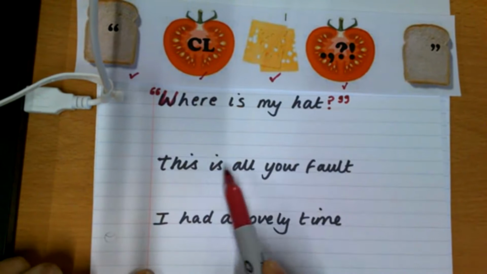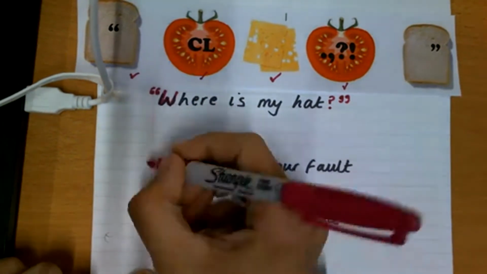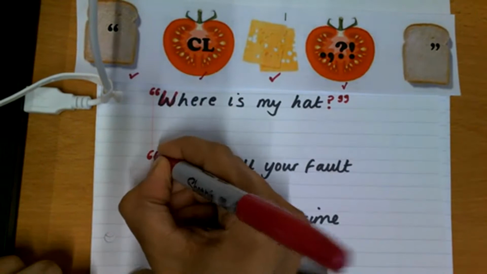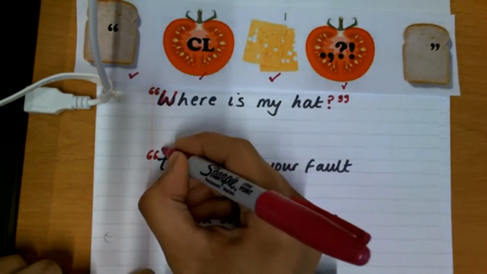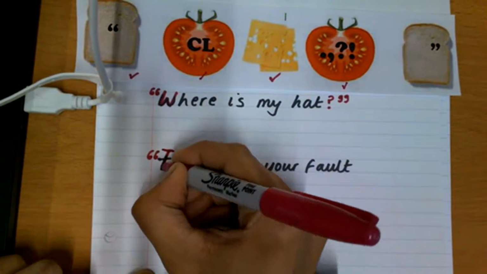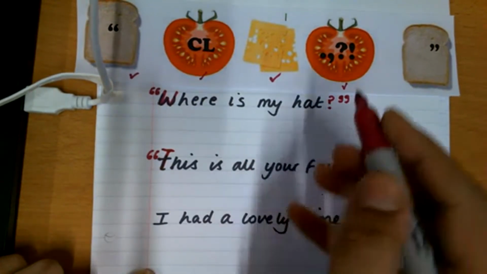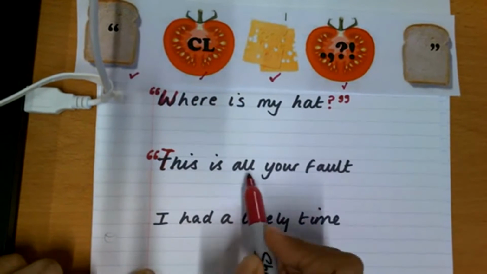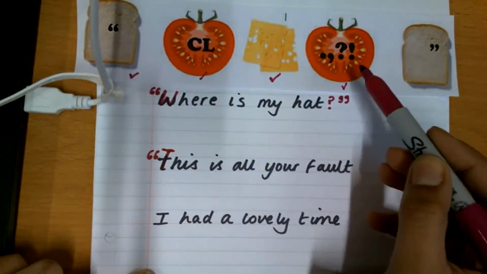Second sentence, this is all your fault. Again, starting with the bread, I need to use my speech marks. Have I got my capital letter? No I don't, so I'm going to change that to a capital. This is all your fault would be the cheese, that's the speech, the words said. And then I have to decide which punctuation I should end the sentence with.